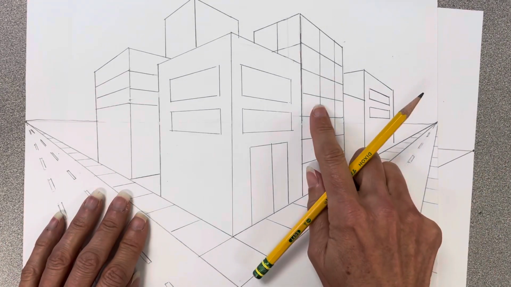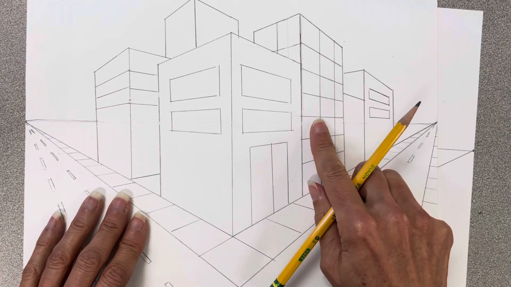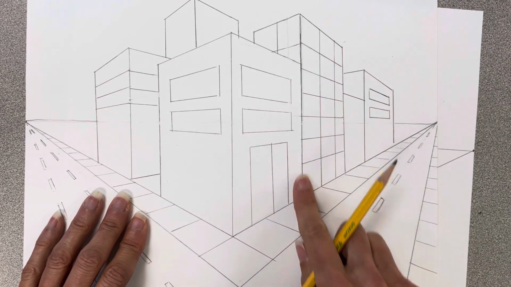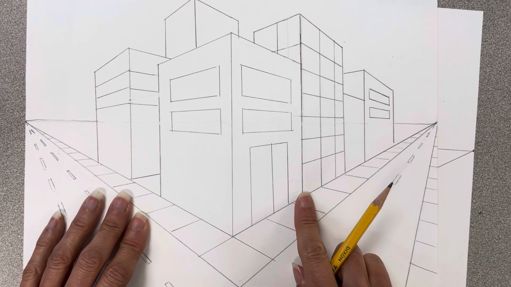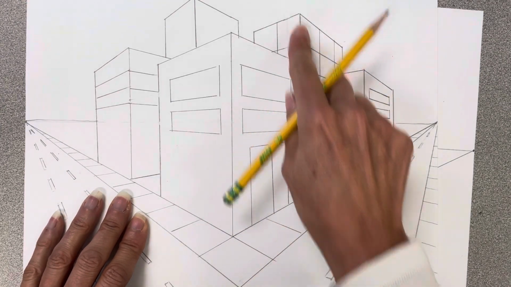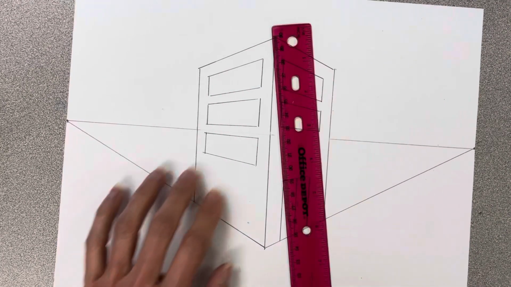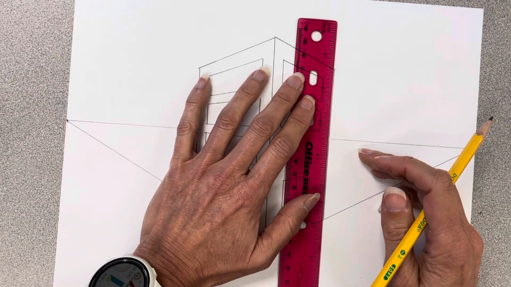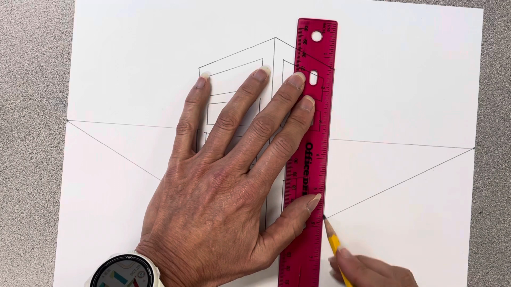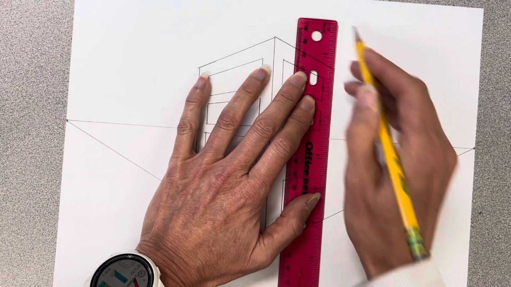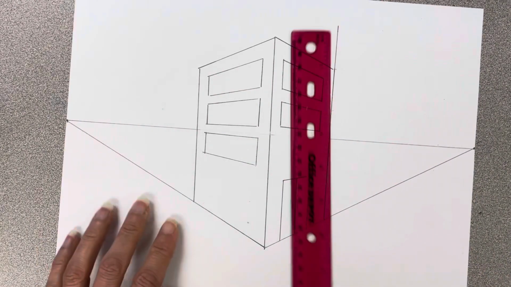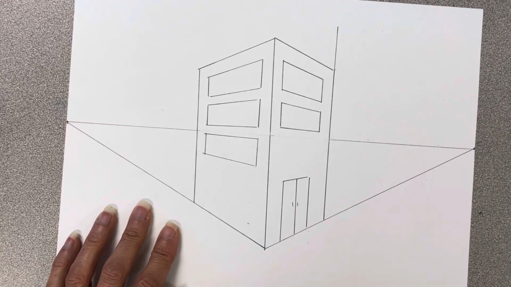We're gonna draw a building that is next to this building. It's gonna be right up against this building. So what I'm gonna do is continue this line, this vertical line that I have here, straight up. There's no space in between these buildings. I'll show you later how to put space in between your buildings if you want to have an alley.